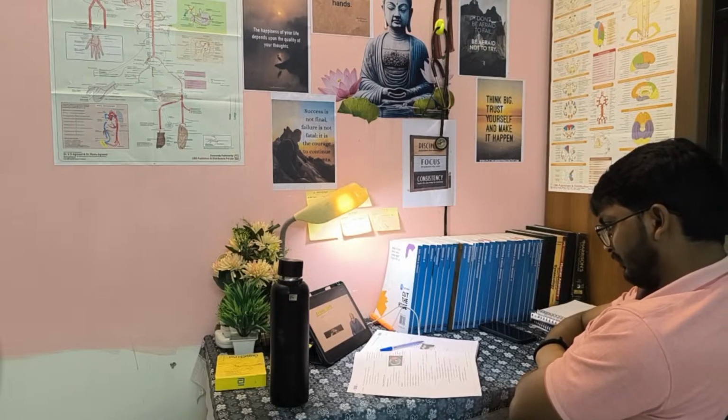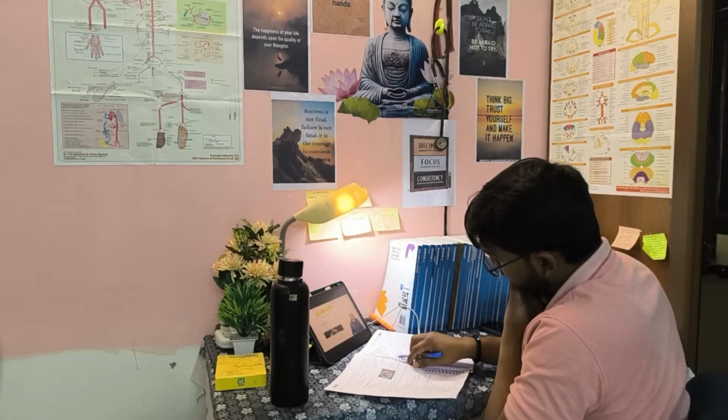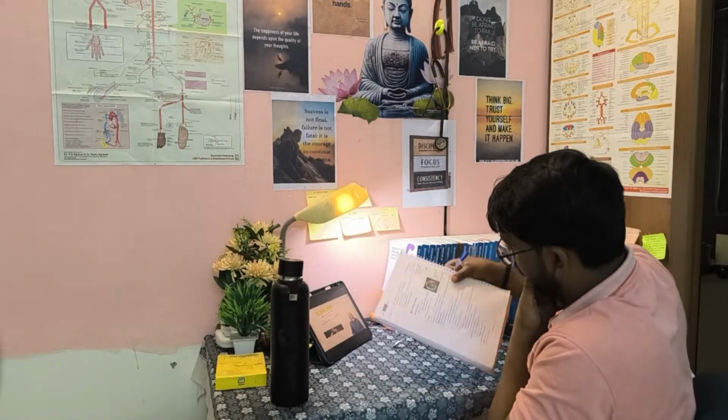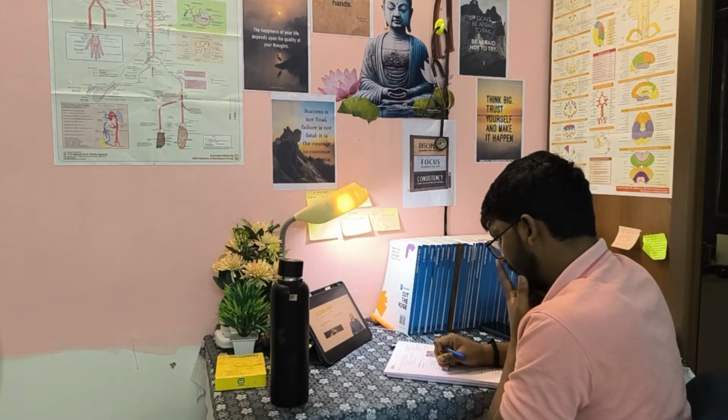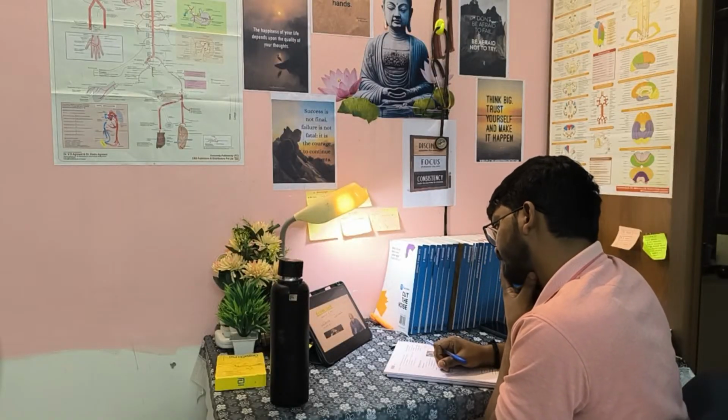Now this displacement of the lens can either be partial dislocation or it can be complete dislocation. When it is partially dislocated, we refer to it by the name subluxation of lens. Am I clear? So basically ectopia lentis and subluxation of lens are synonyms for us.